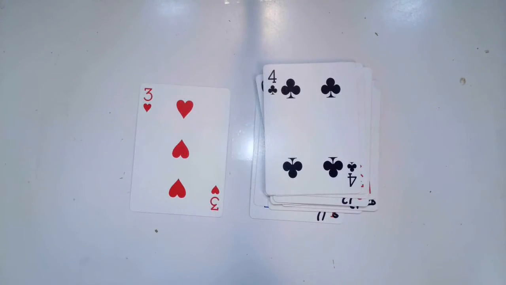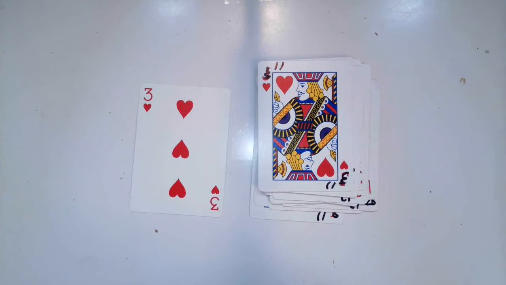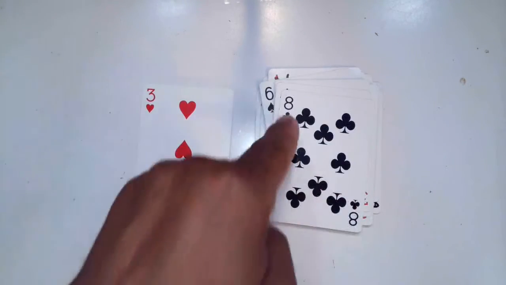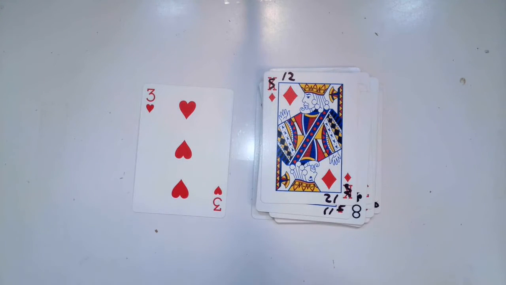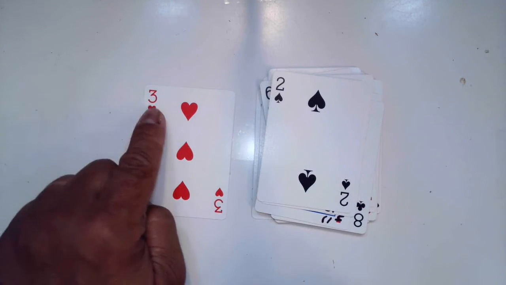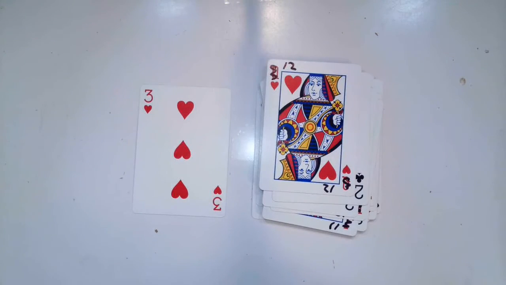3 times 4, 12. 3 times 8, 24. 3 times 11, 33. It's doubled. This one, you're supposed to memorize it. 3 times 12, 36. Memorize it. 3 times 2, 6. 3 plus 3.